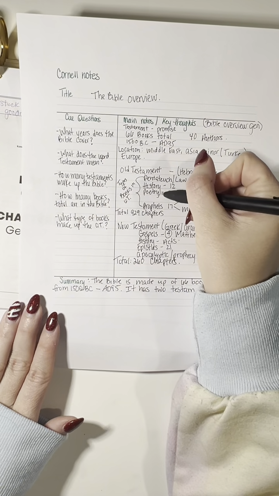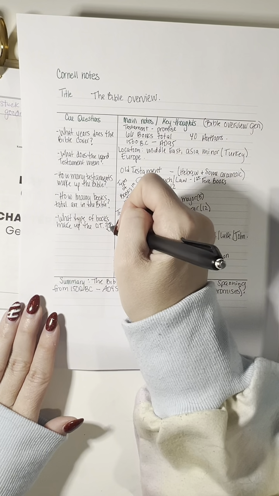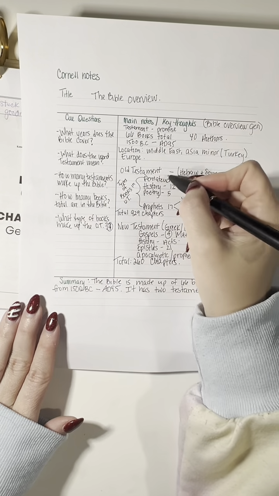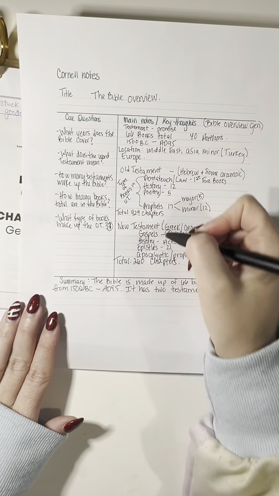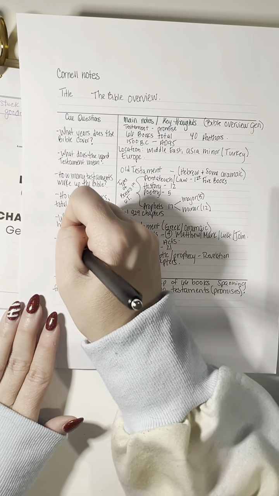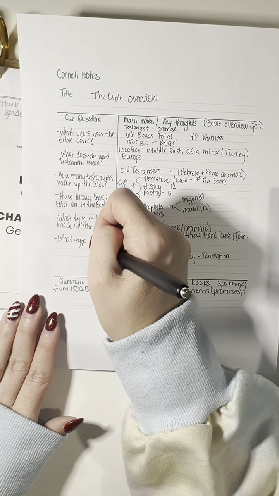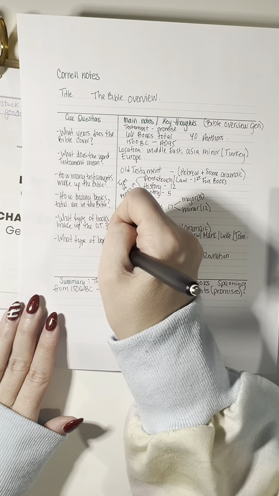One, two, three, four. And I'm just going to put in parentheses 4, so I know that there are 4 types. 1, 2, 3, 4, and then 1, 2, 3, 4. So both have 4. And then we're going to say what type of books make up the New Testament.